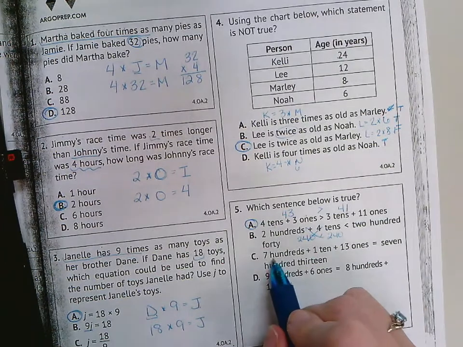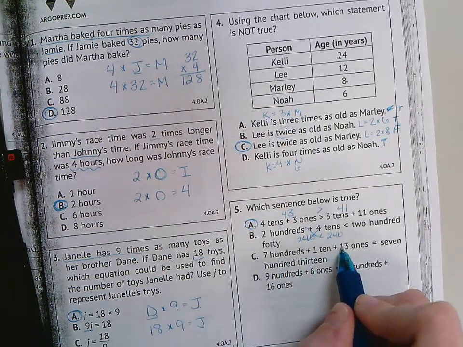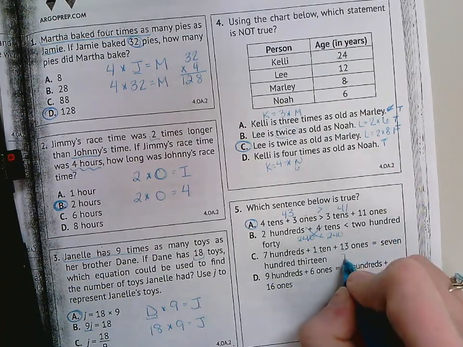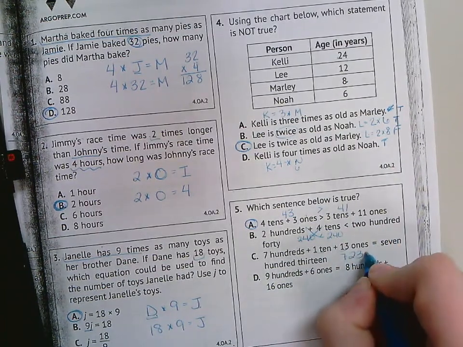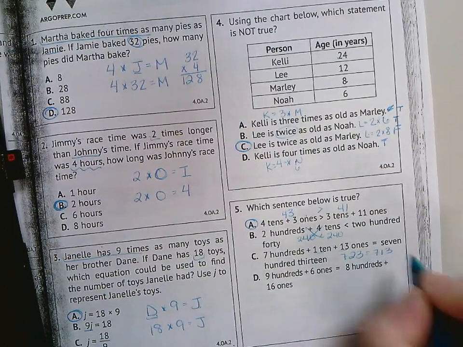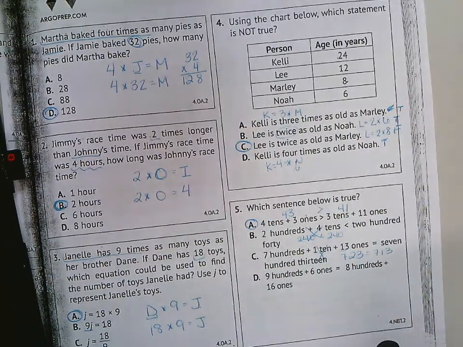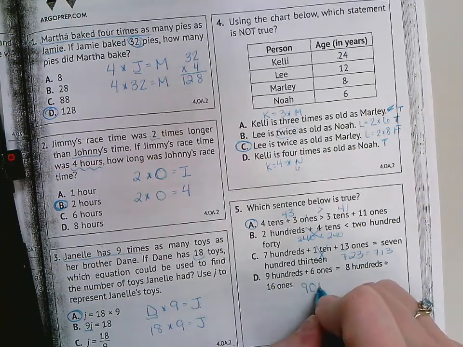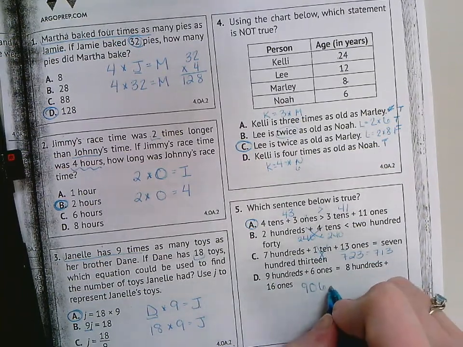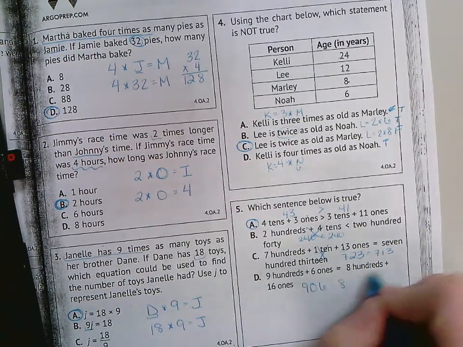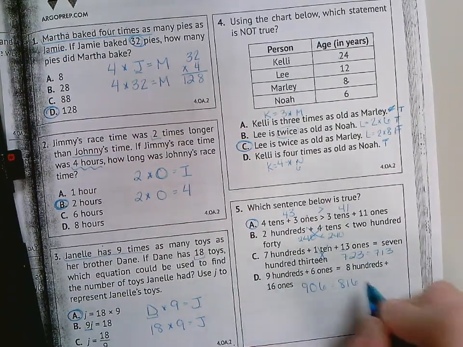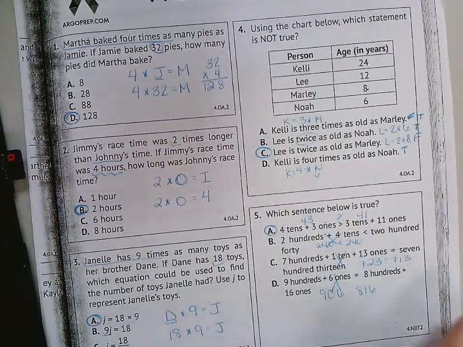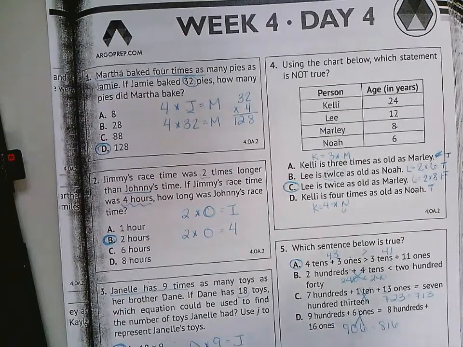Number 7, 7 hundreds plus 110 plus 13 ones. Well, 110 and 13 ones, that would give me 723 equals 713. Nope. And 906 ones, so 900, no tens and 6 ones, is equal to 816 ones. That's not true. So my answer is A, that very first one. And that's our day 4 review.